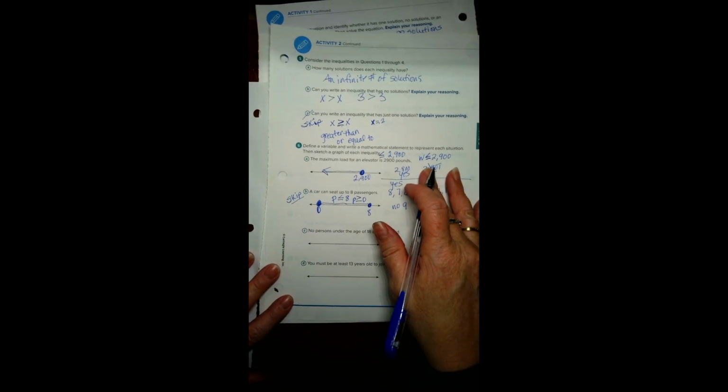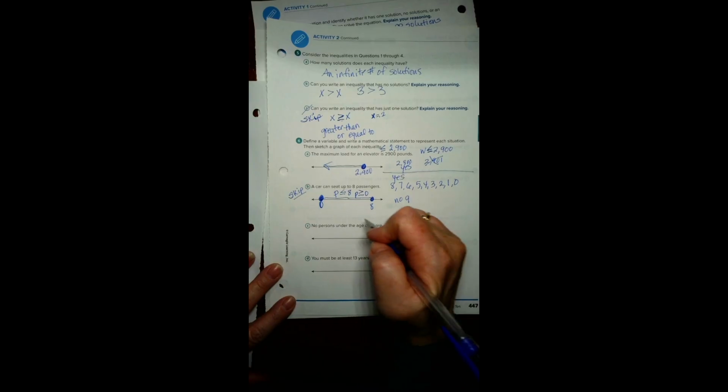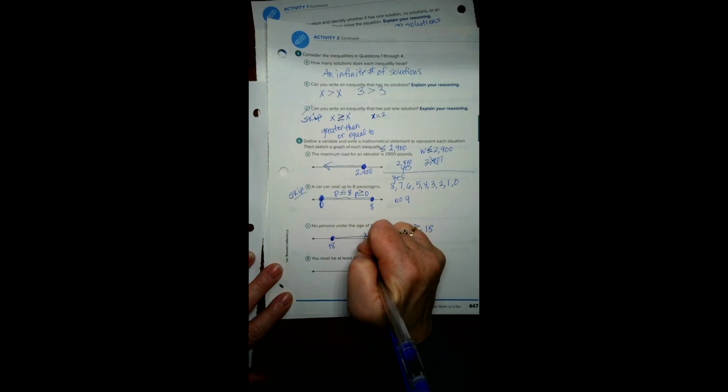No persons under the age of 18 are permitted. So your age would have to be under the age of 18. So that would mean 18 would be okay, and 18 and greater are okay. So if your age is 18 or more, you're okay.